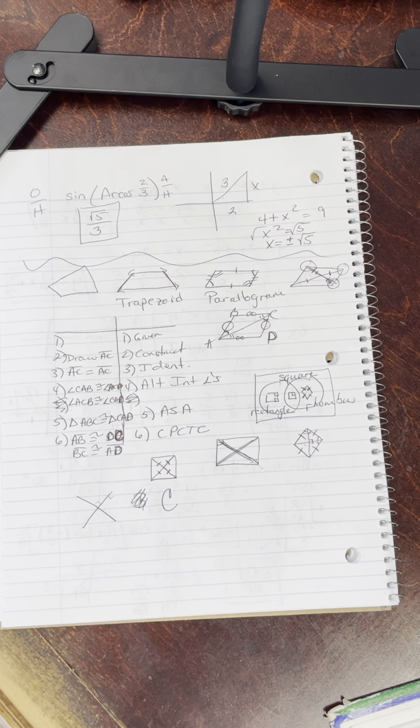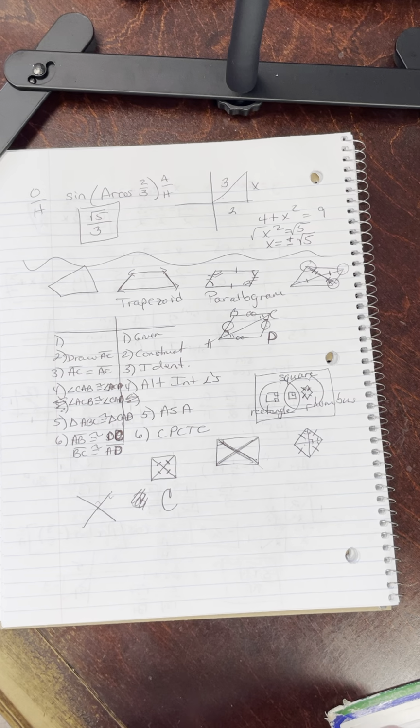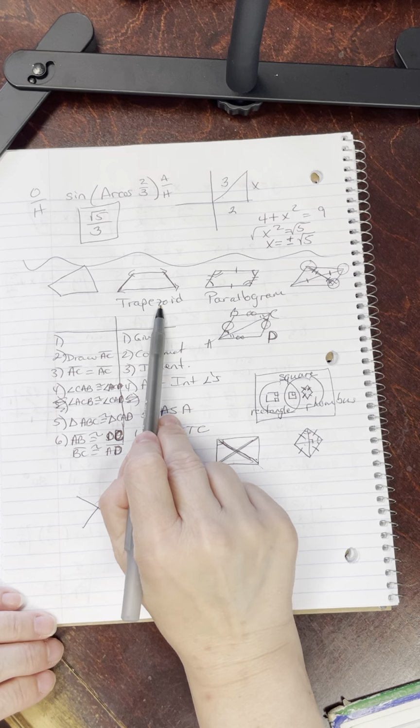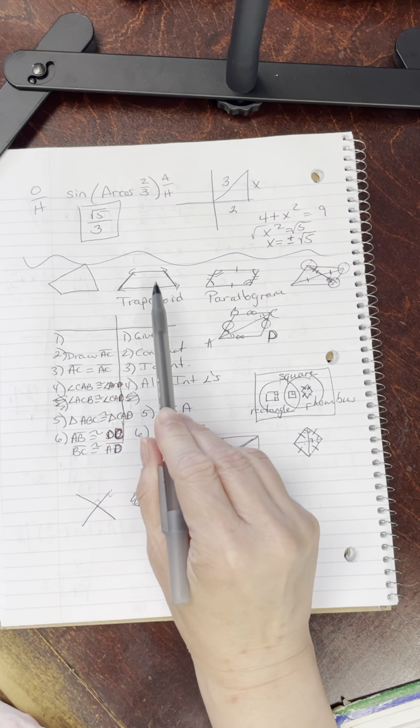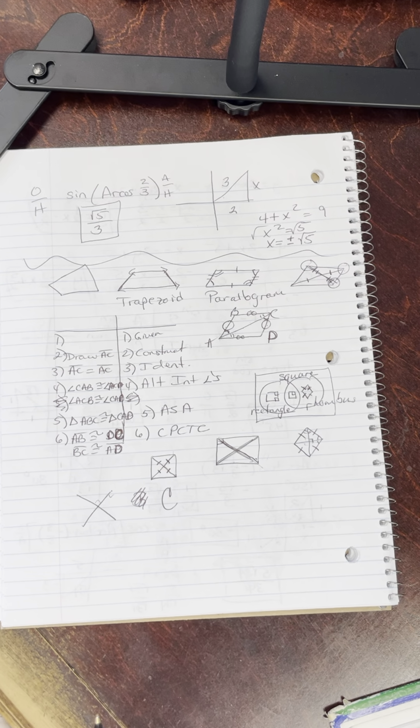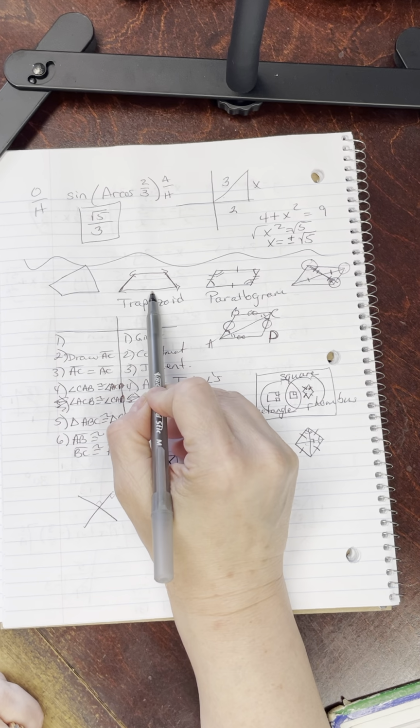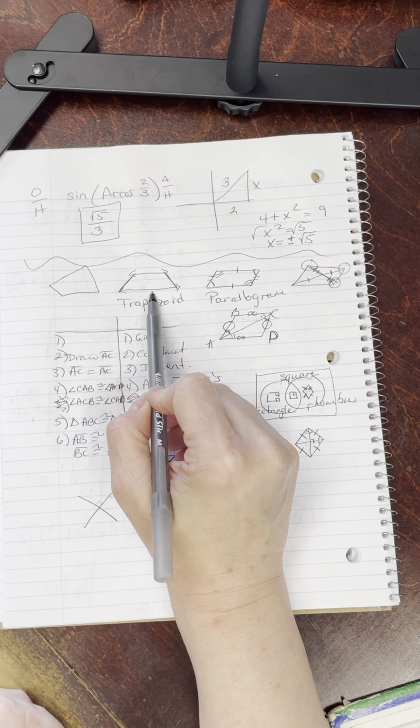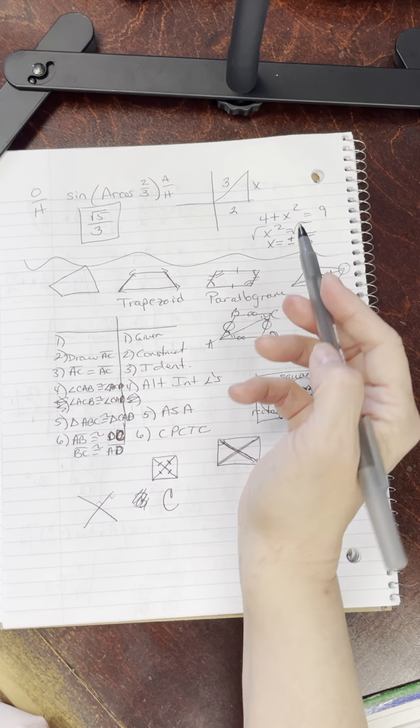Goodness. Section E, trapezoids. All right, so now we're going back to talking about one set of parallel sides. They give you some other terminology here. On a trapezoid, you have legs, and they are the bases.